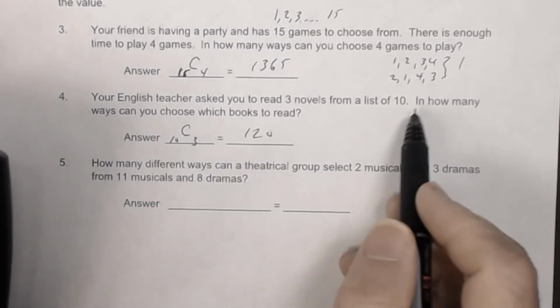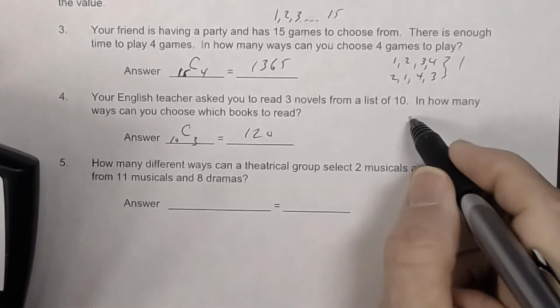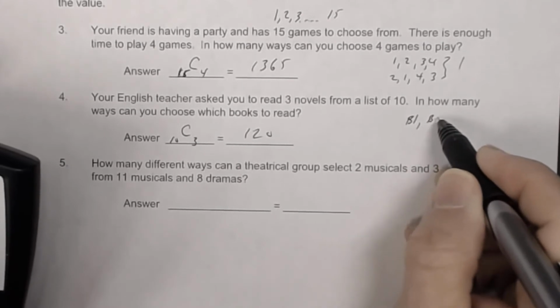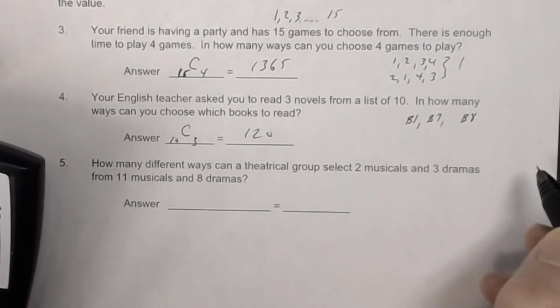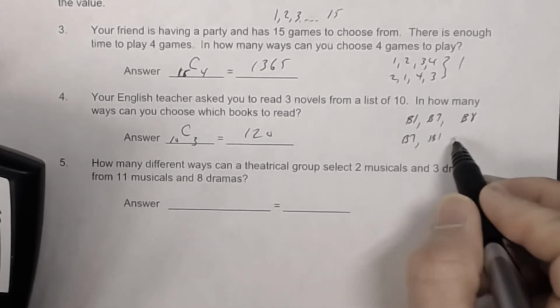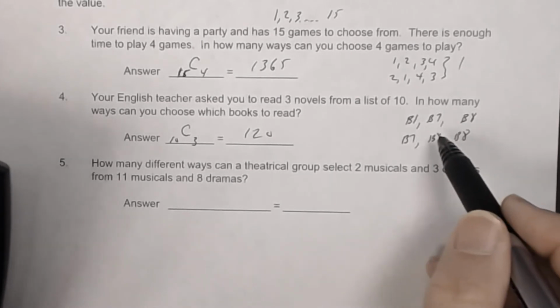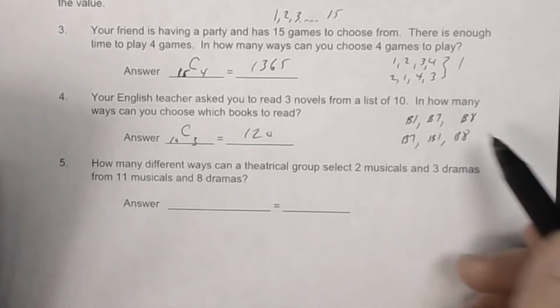So if you were to list all 10 books and let's say you choose 3 of them. Let's say book 1, book 7, and book 8. And then someone else chose book 7, book 1, and book 8. That's the same way.